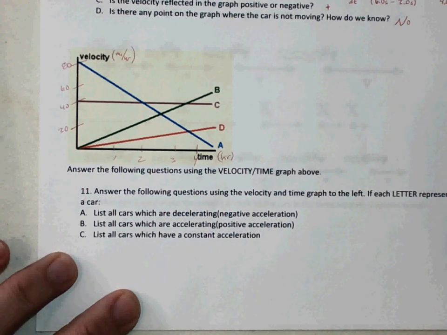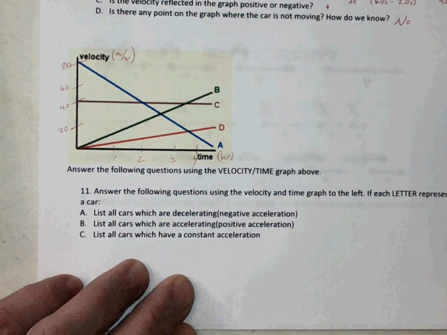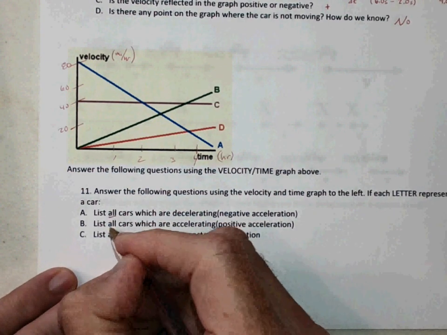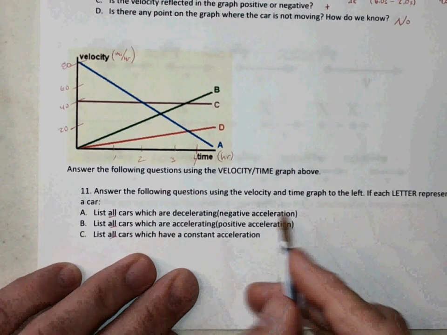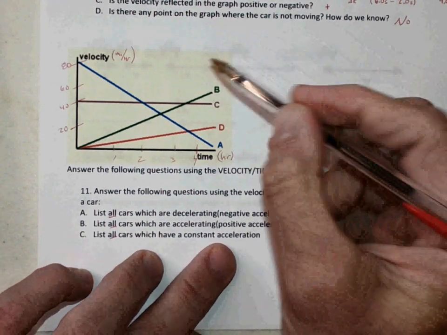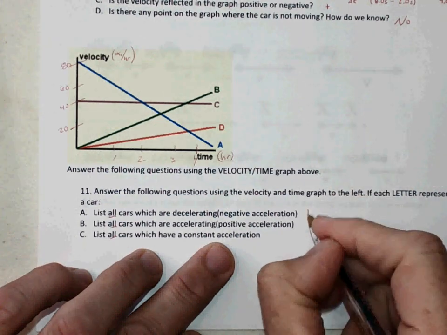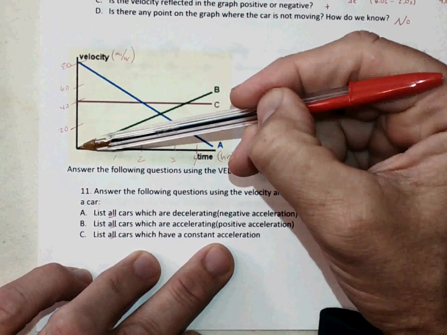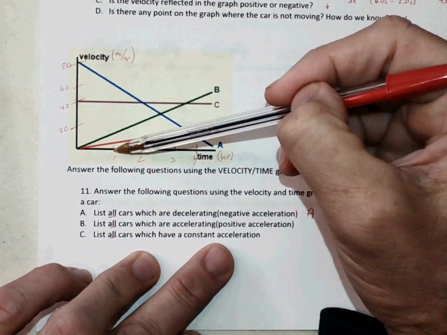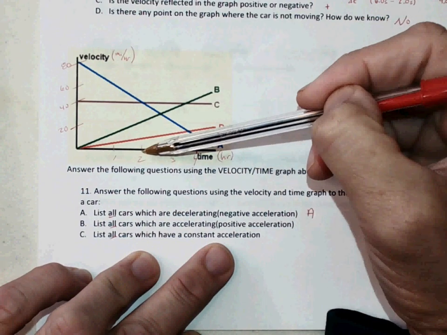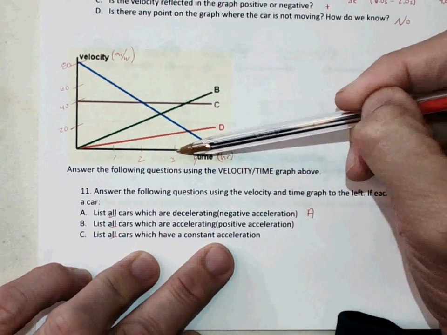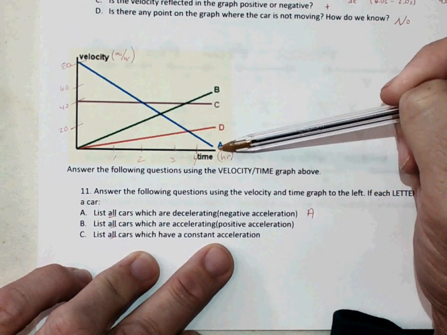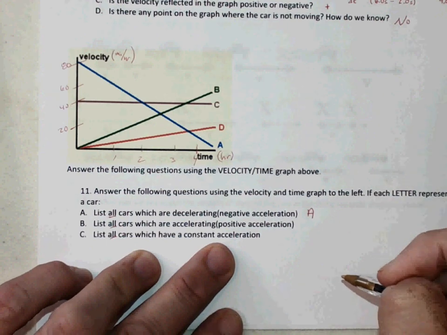Answer the following questions using the velocity and time graphs to the left. If each letter represents a car, list all cars which are decelerating, a negative acceleration. Well, the only one here is A. At hour 0, when we catch up with him, he's going 80 miles per hour. At hour 1, he's going about 60. At hour 2, about 40. At hour 3, about 20. And by the 5th hour, he's going 0. He's decelerating. That's a negative acceleration.